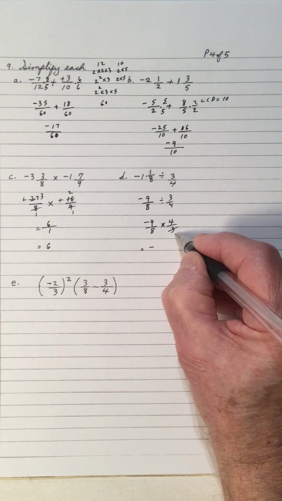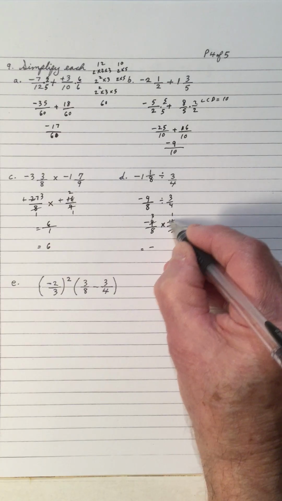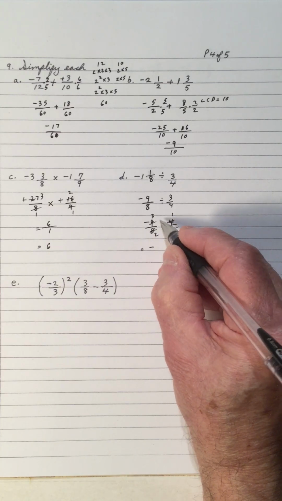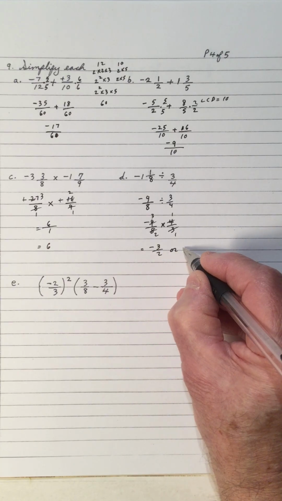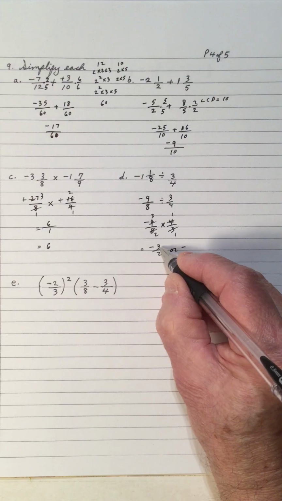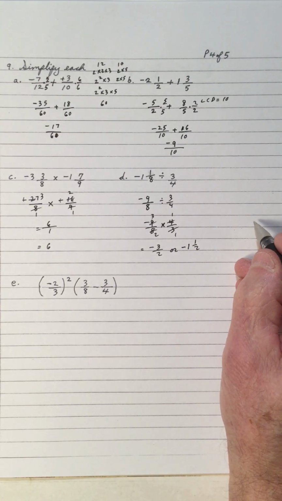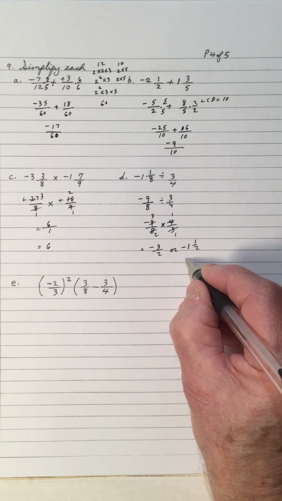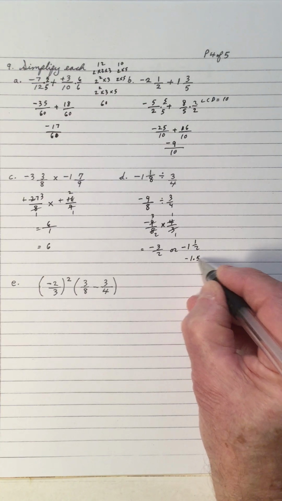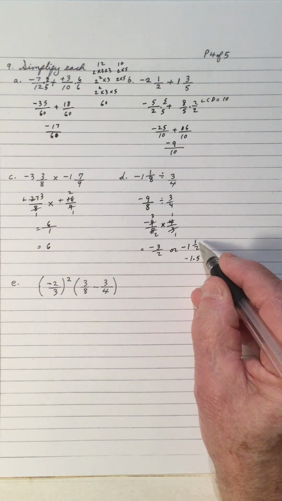Okay, 3 into 3 once, 3 into 9, 3. 4 into 4 once, 4 into 8, 2. So that's a negative 3 over 2. Or we can have 2 divided into 3 is 1. So we can have negative 3 over 2, or negative 1 1/2, or a negative 1.5 if you want a decimal. But most of the time you change this to a mixed numeral.